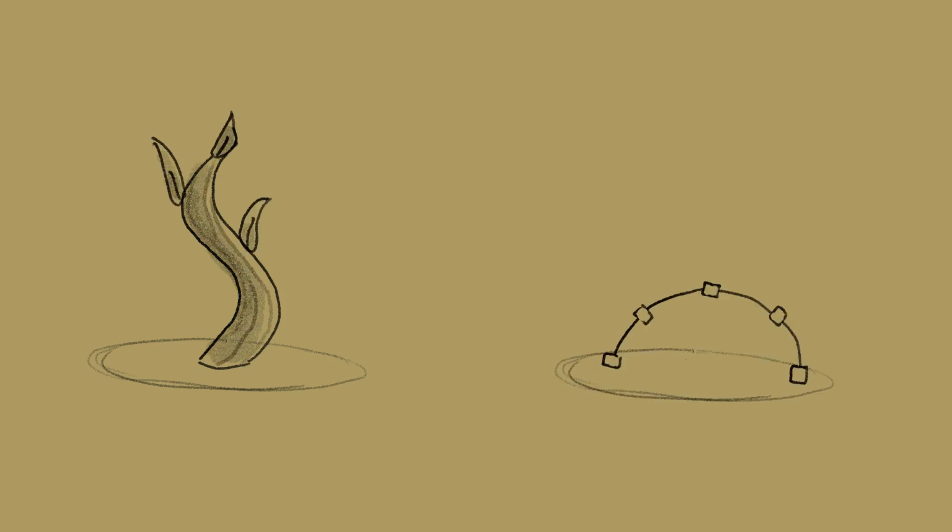For example, I can generate a spline that is shaped like a sine wave going upwards to create a stem that is, well, wavy, or create an arc and then apply noise to it for a mystical log.